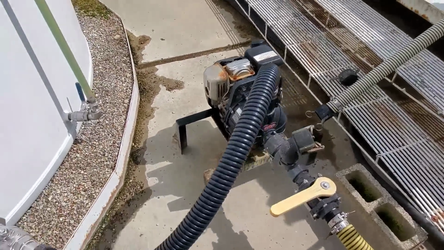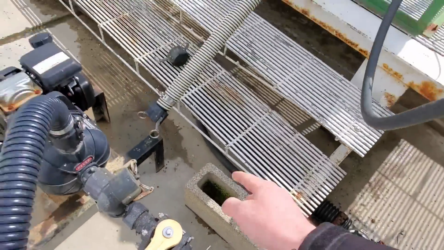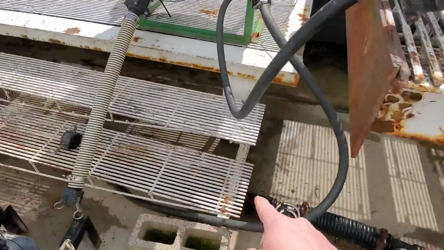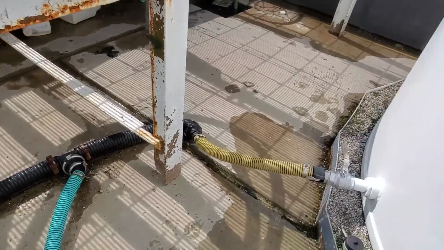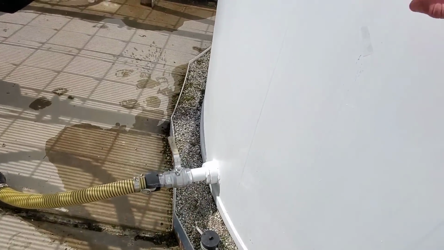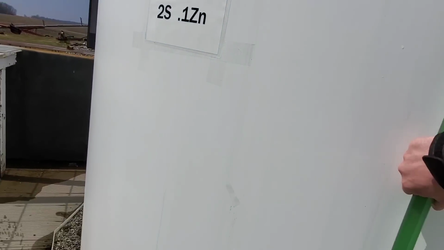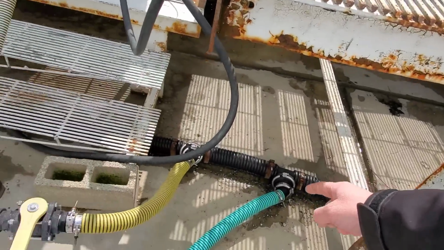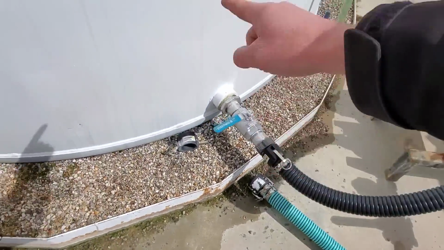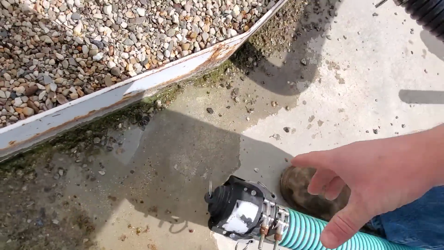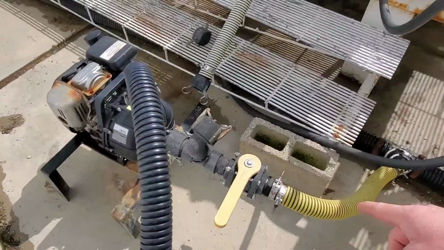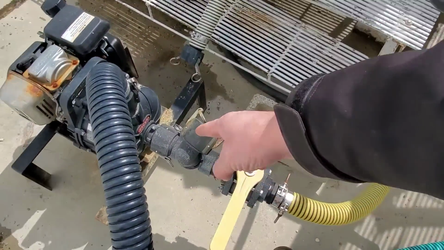Okay, I think this is going to work. So I've got this big 3-inch black line that's all the way under there, which is our line that draws from each tank. It's plumbed into this tank, which is the one that we're going to draw out of. I disconnected the one that goes to this tank and put a cap in it. And then I connected, and that comes into the suction side of our pump, this valve.